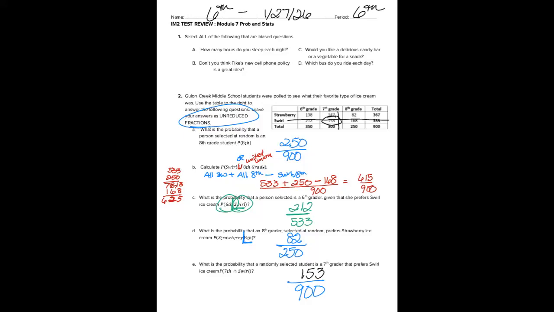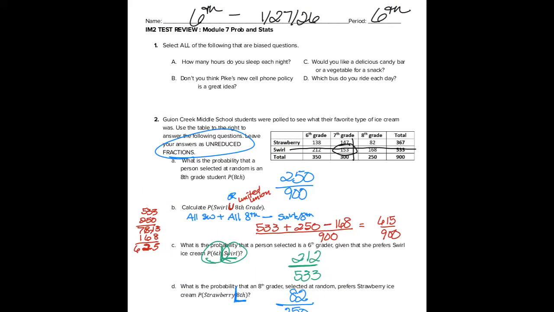Very, very quickly. Number 1, bias. Bias is bad, okay? It's either bad because someone is trying to make you think the way they are by saying, oh, this is fantastic, or that's horrible, okay? They're trying to get you to come their way. So select those that are biased. If somebody asks you, how many hours do you sleep each night? Is that bias? No. That's not bias.